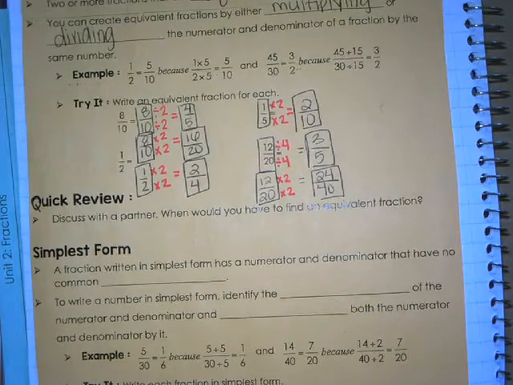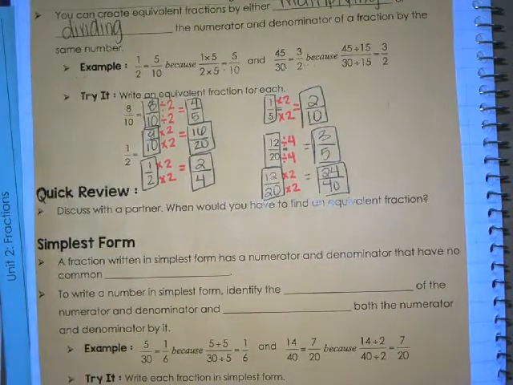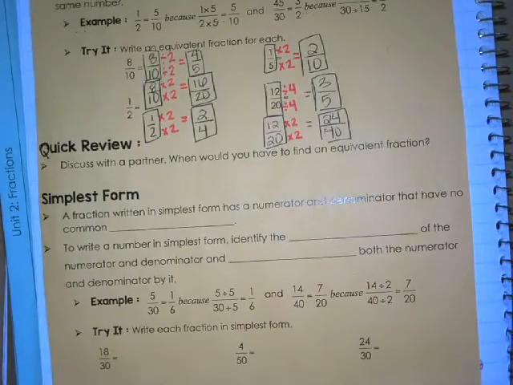Alrighty. Somebody tell me something they said. When would you do equivalent fractions? Dave, I need simplifying. It's definitely going to help us out with our simplifying. When else? Jake. Dividing among people. Absolutely. I heard a lot of people say pizza or cake or donuts or pie. You are using equivalent fractions a lot in the real world, guys. You just don't necessarily call it equivalent fractions, but that's what you're doing. Does that make sense? Okay? So let's move on to simplest form now.